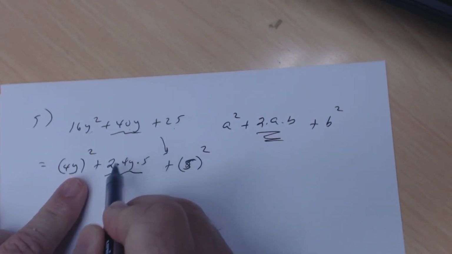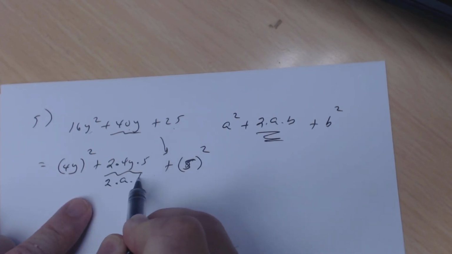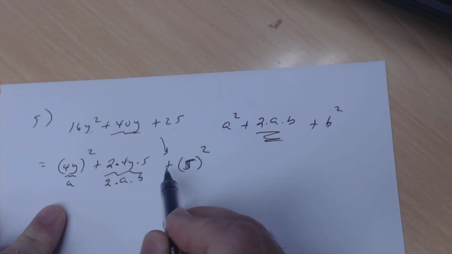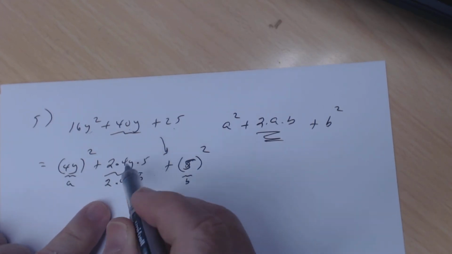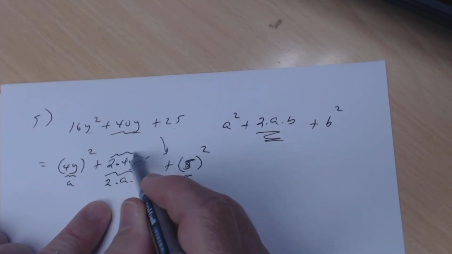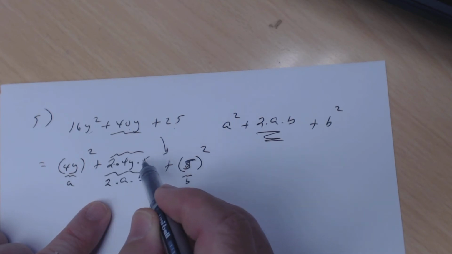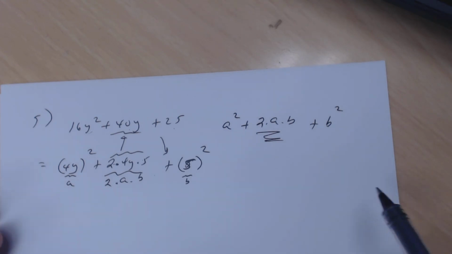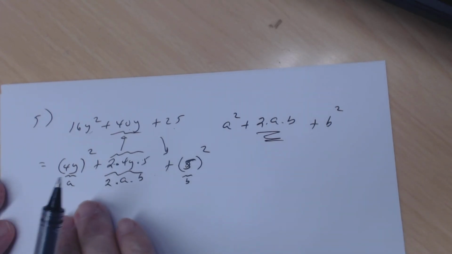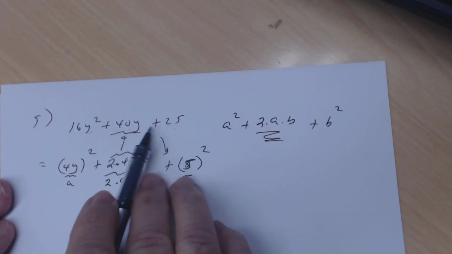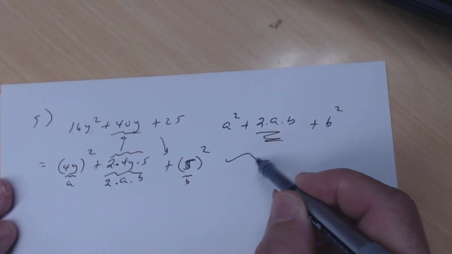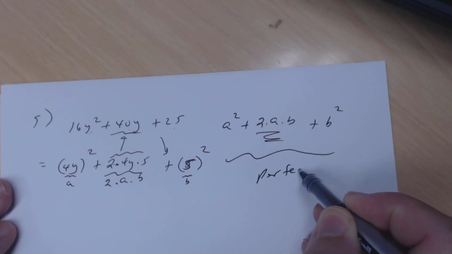And all you got to do is check and see. Remember, this is 2 times a times b. So a is 4y. This is your a right here, and this is your b. So when I multiply this out right here, 2 times 4 is 8. 8 times 5 is 40. 40 times y is 40y. I get this back. All right, now what that means is that I wrote this in this form right here, and this is a perfect square trinomial.